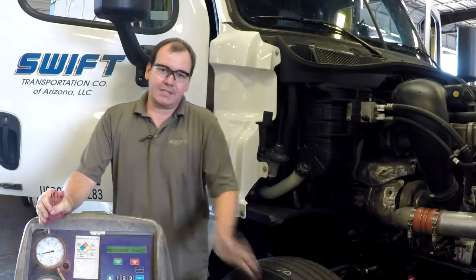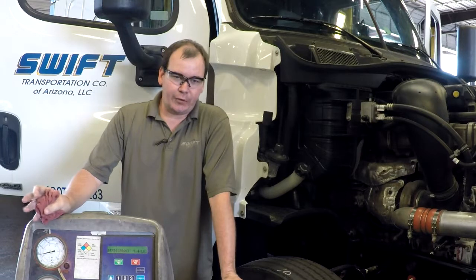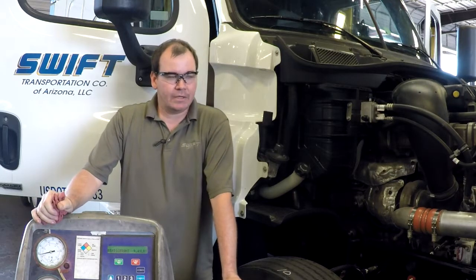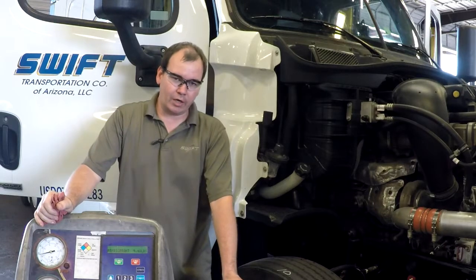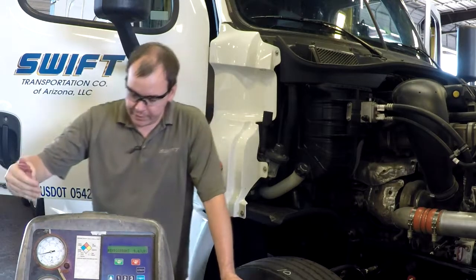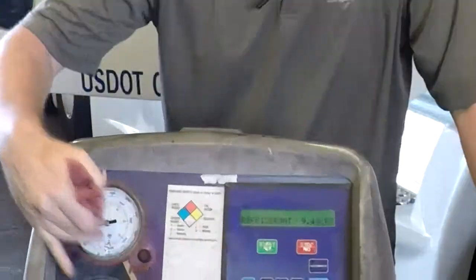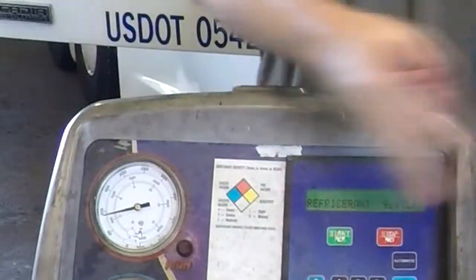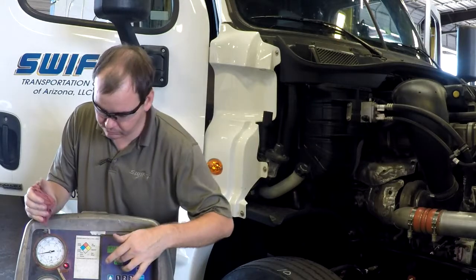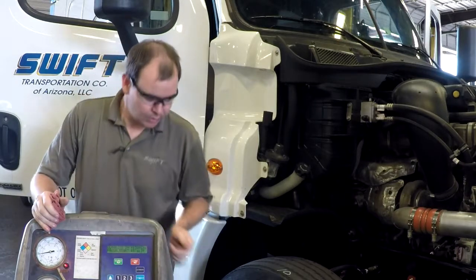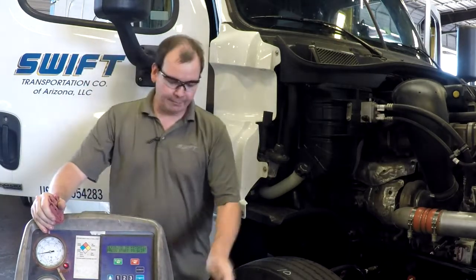Alright, the first test you want to do before you can do a performance test is an NCG test. You want to check for non-condensable gases. That could be air, nitrogen, or anything else other than refrigerant in the truck. You do want the AC machine to have zero pressure on the gauges. You don't know what's in these lines. So let's go ahead and recover that here real quick. Recover the lines before you hook it up.